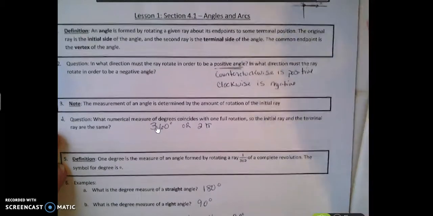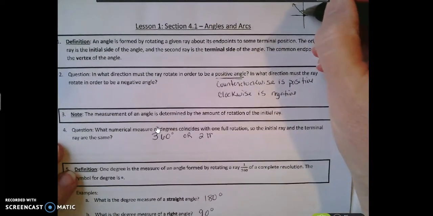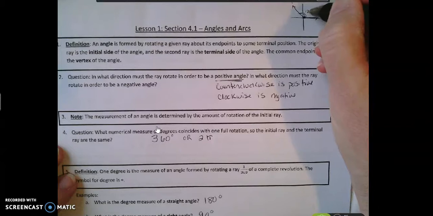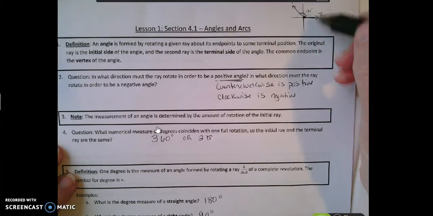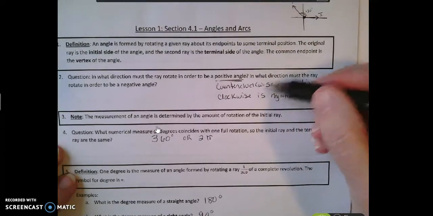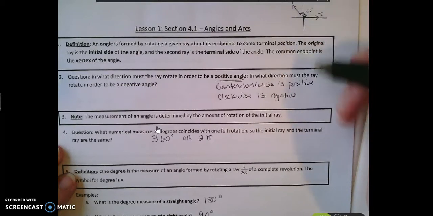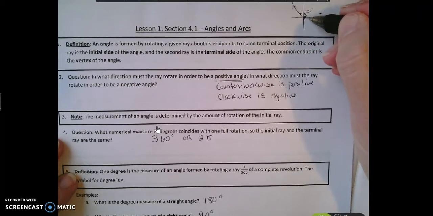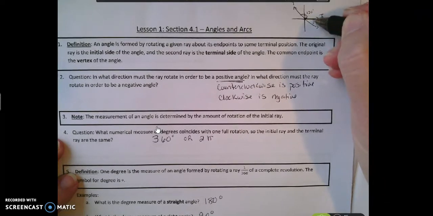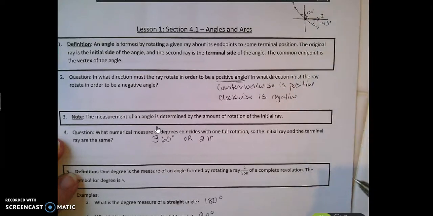When we talk about an angle having a positive measure, this angle up here is about 120 degrees. That's a positive number because it moved in a counterclockwise manner. If the angle moves in a clockwise manner, so if I move from here down to here, that would be considered a negative angle measure, like a negative 45.